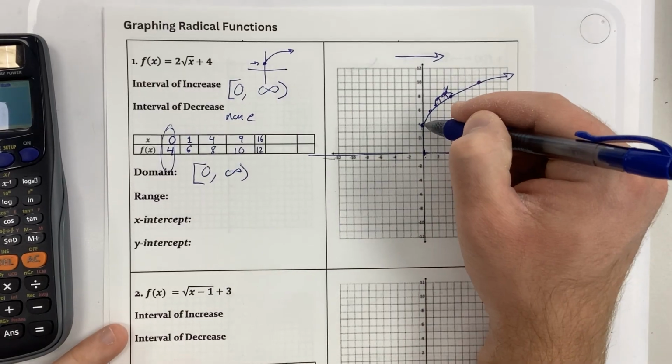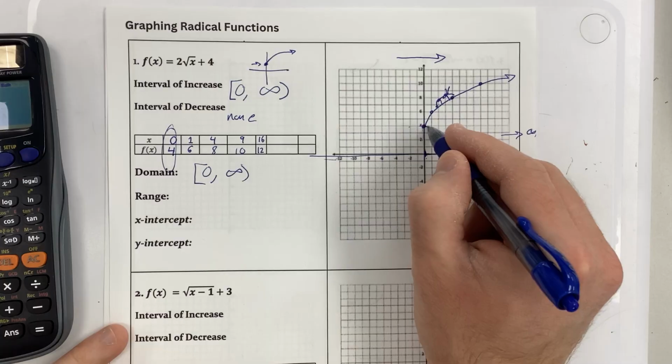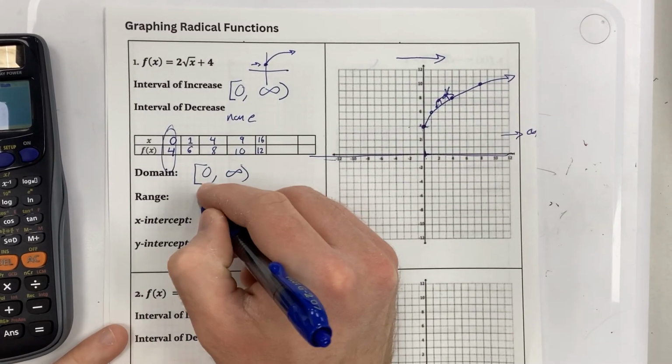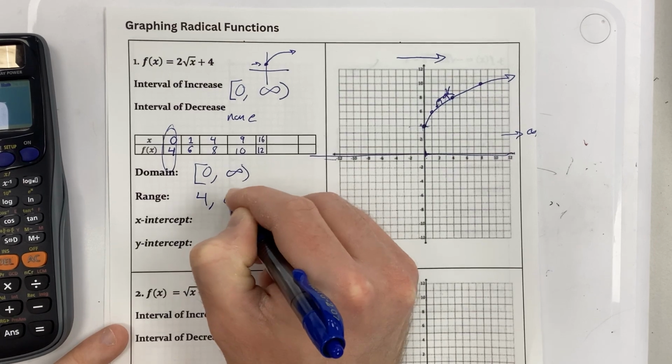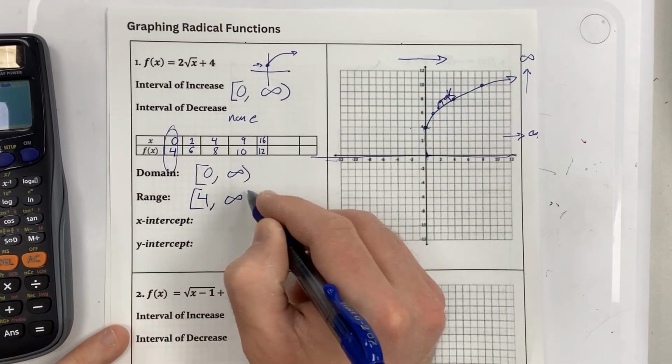Range is how low versus how high the graph goes. So this is where you now look at the y values. The lowest this function ever was is 4, and then it just keeps going up from there. So the range is 4 to infinity. So it just goes up to infinity. So we'll use the same kind of symbology.